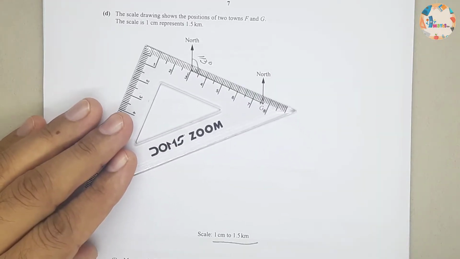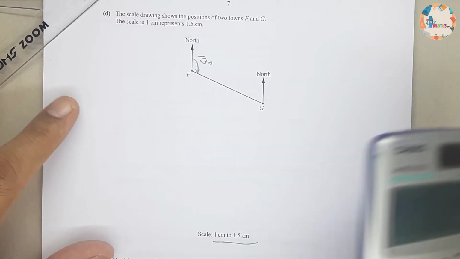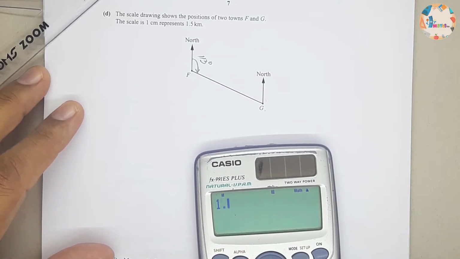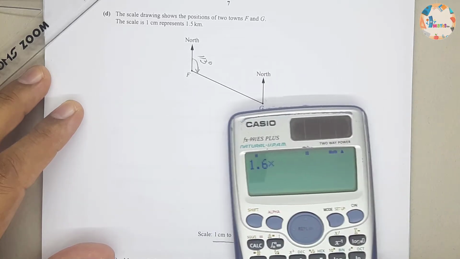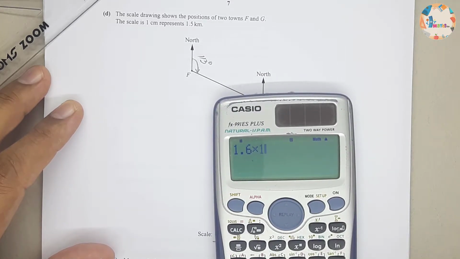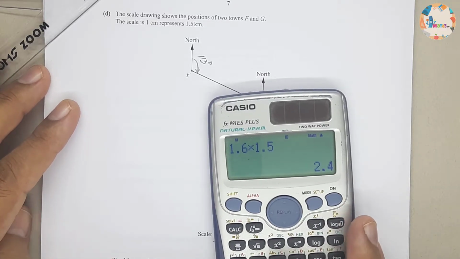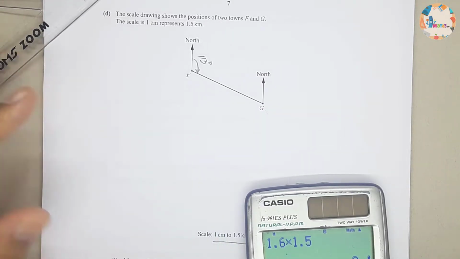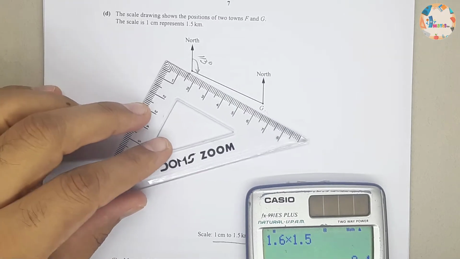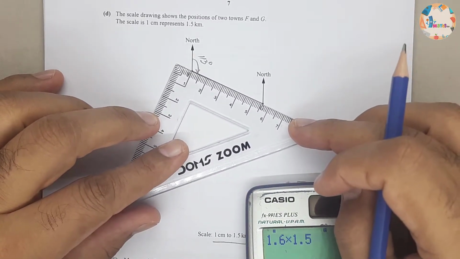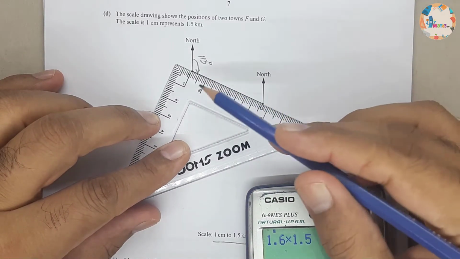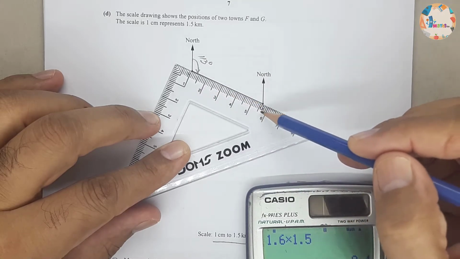If we are taking 1.6 as the measurement, 1.6 multiplied by the scale 1.5 will be equal to 2.4. Basically, sorry, it's not 1.6. Basically this will be 1, 2, 3, 4.6.